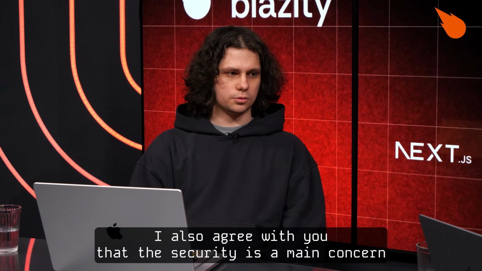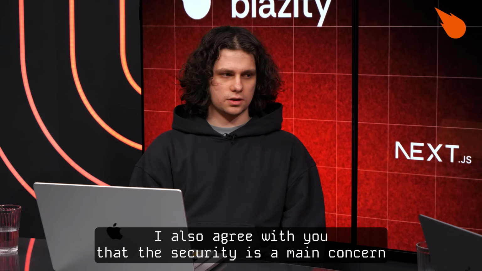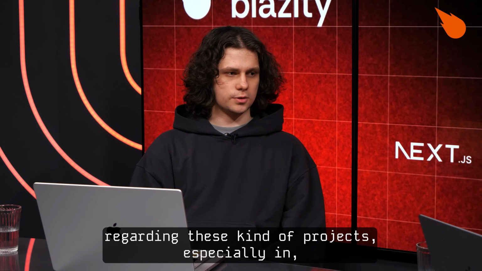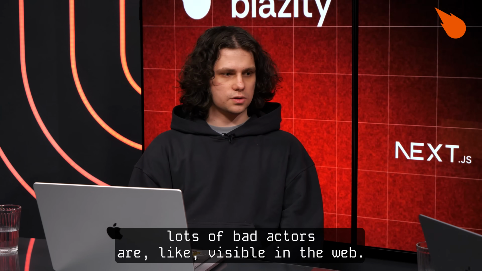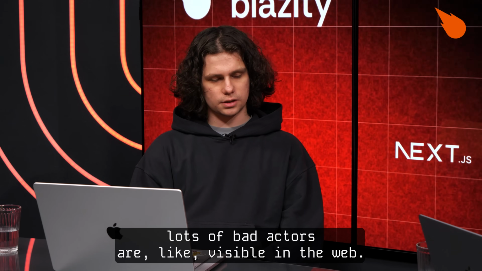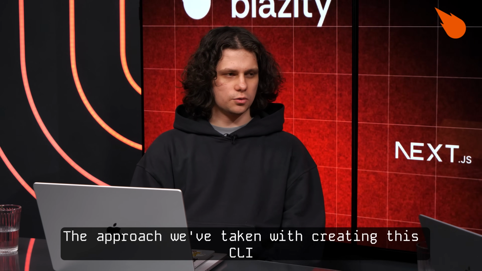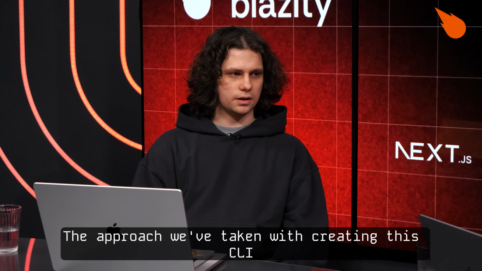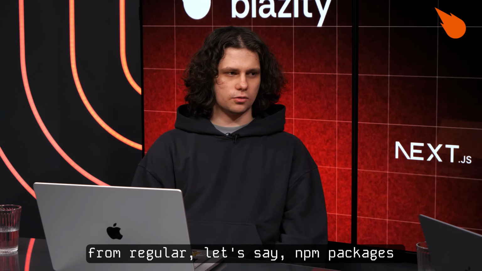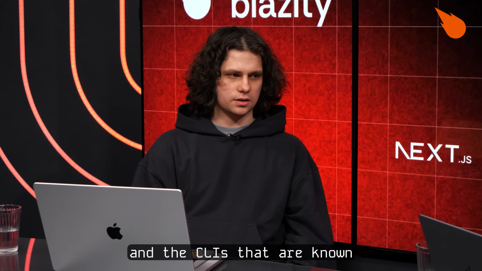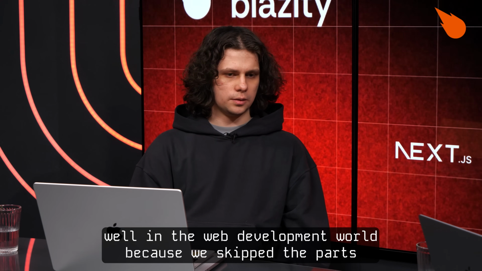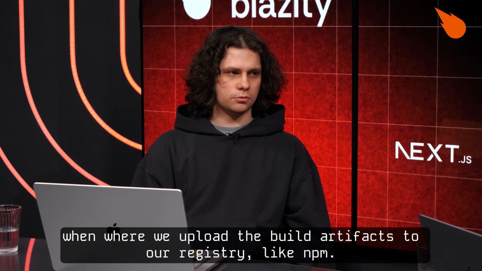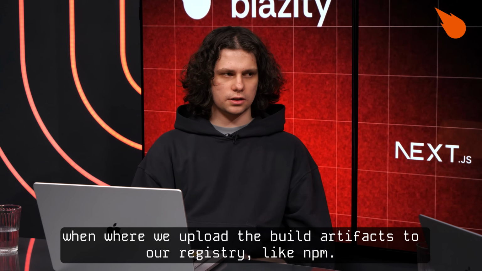I also agree with you that security is a main concern regarding this kind of project, especially in today's times when loads of bad actors are visible on the web. The approach we've taken with creating the CLI is different from regular NPM packages and the CLIs that are well known in the web development world, because we skipped the part where we upload the build artifacts to a registry like NPM.